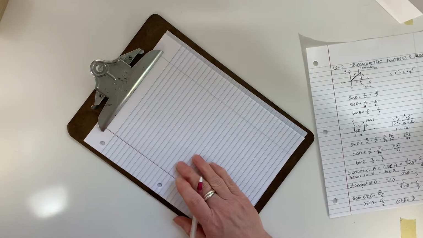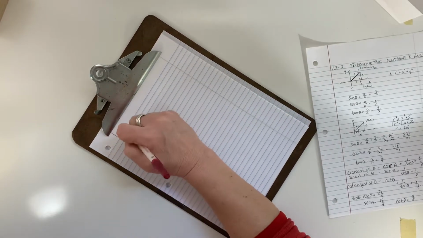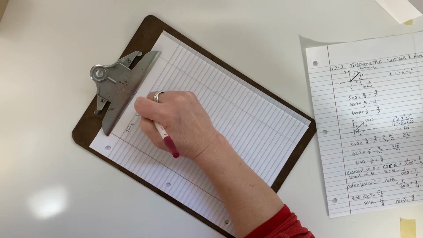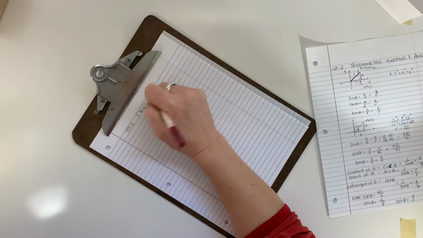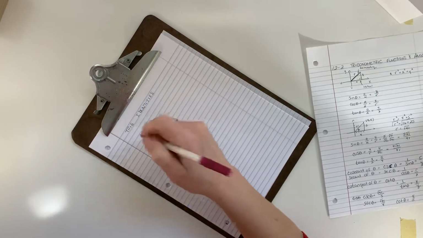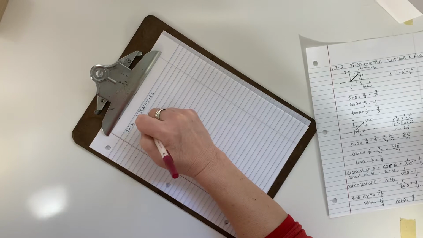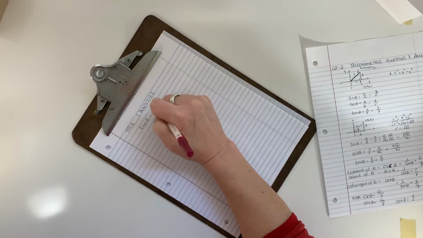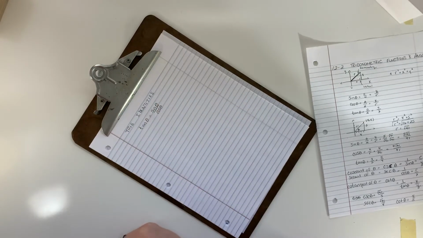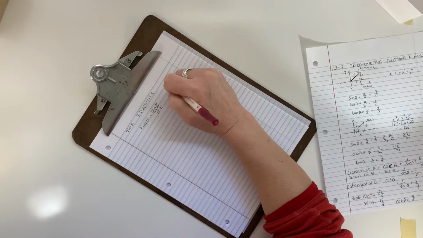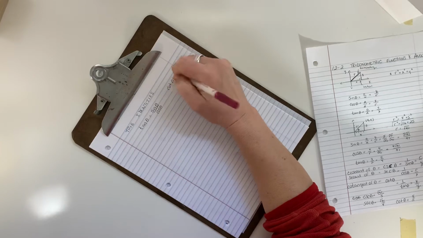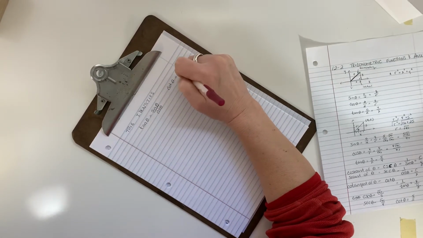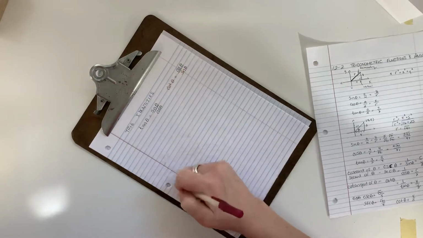All right, so we need to talk about some trig identities. The first trig identity is the fact that tan theta is equal to sine theta over cosine theta. And also that the cotangent of theta, remember it's the reciprocal, is just equal to the cosine of theta over the sine of theta, okay?